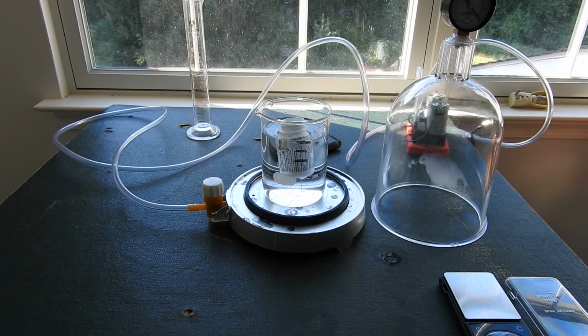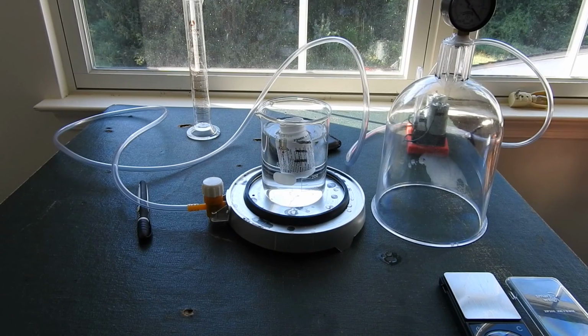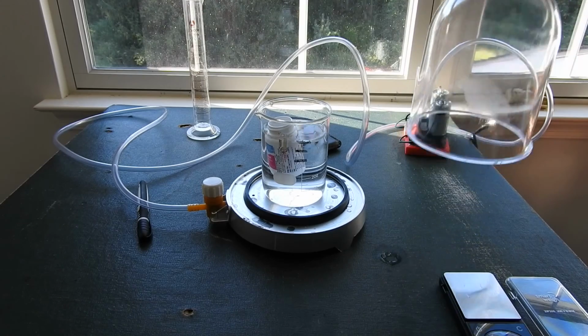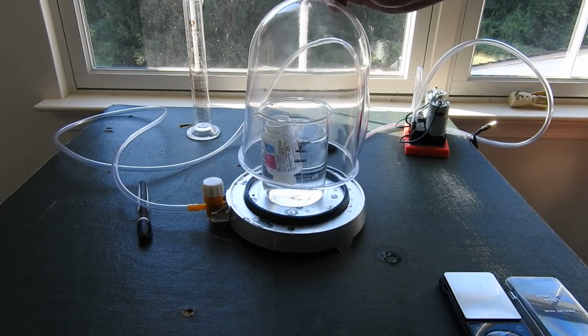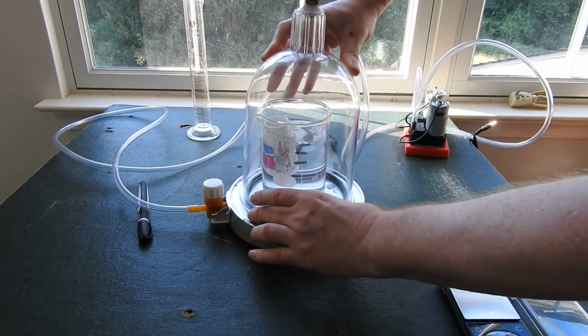Even though this vacuum pump I'm about to use, and it's going to make a lot of noise, is not powerful enough to make water boil, sad face, it can degas water. So there's going to be bubbles forming in there, but don't worry about it. That shouldn't affect the experiment in any way.